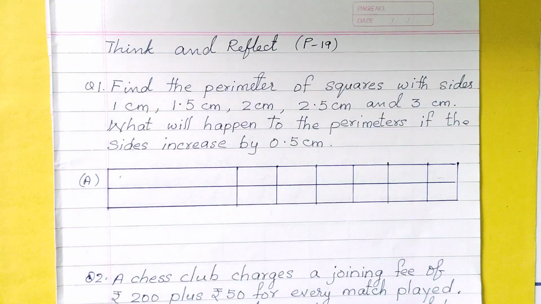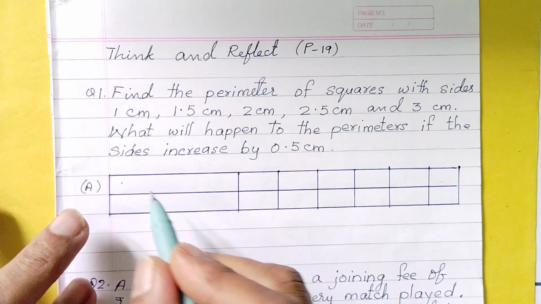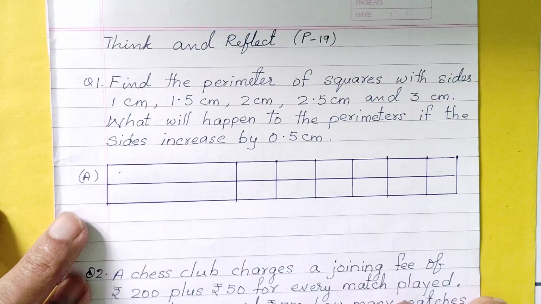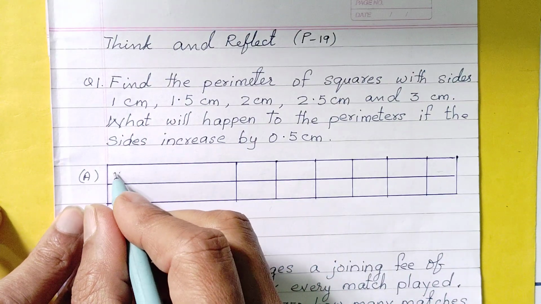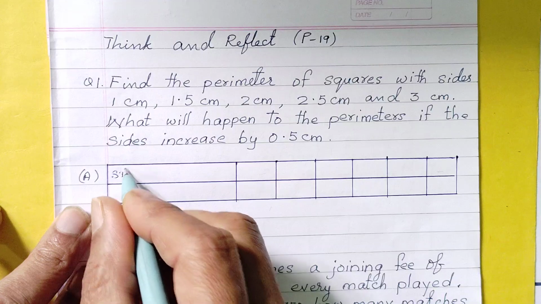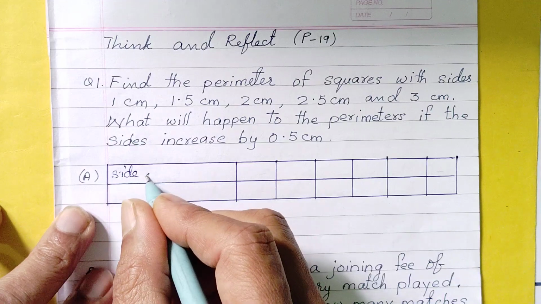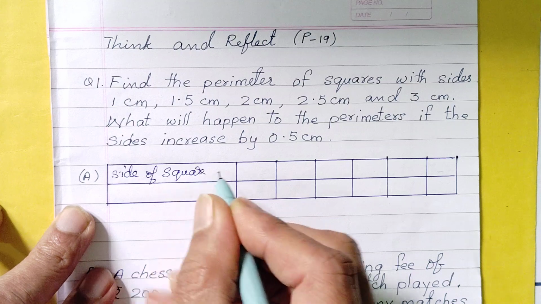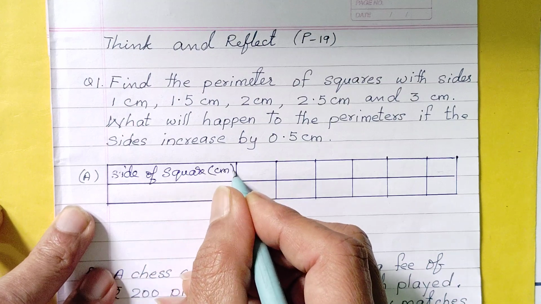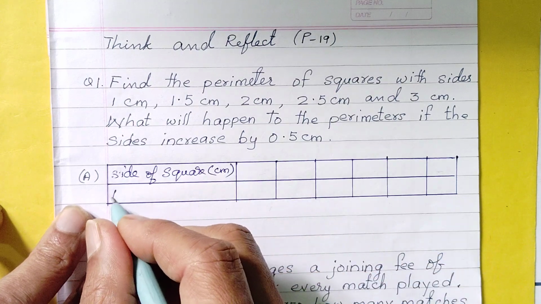So here we have made a box here. Side of the square, side of the square, side of the square, it's in centimeters. Then perimeter.